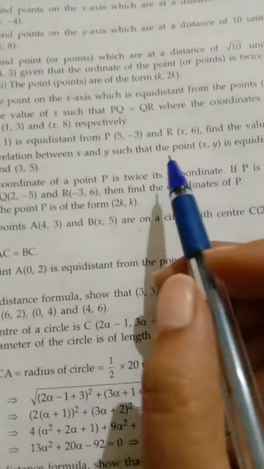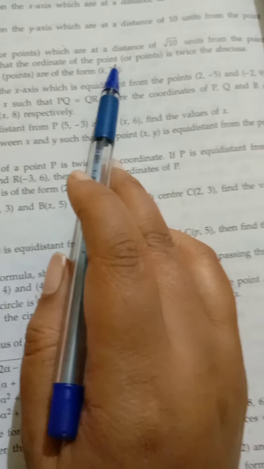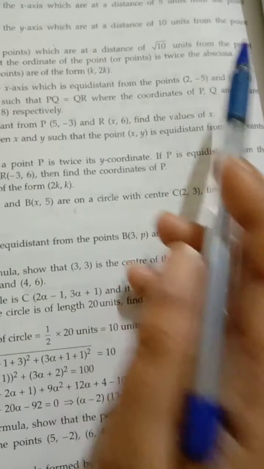The relationship is that the ordinate of the point is twice the abscissa.